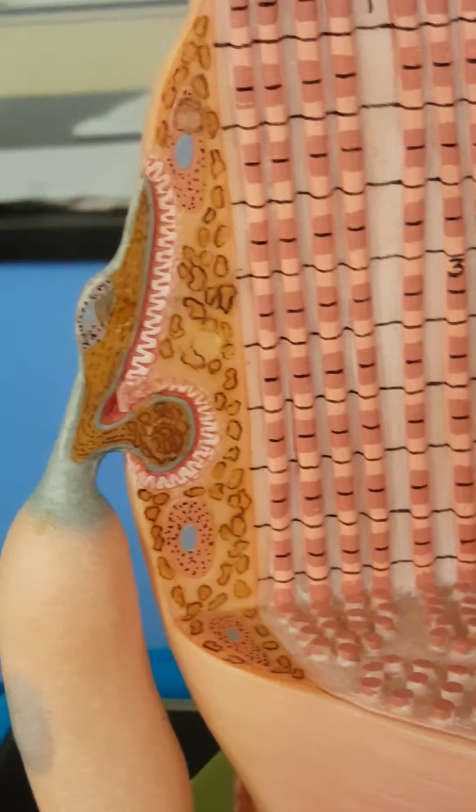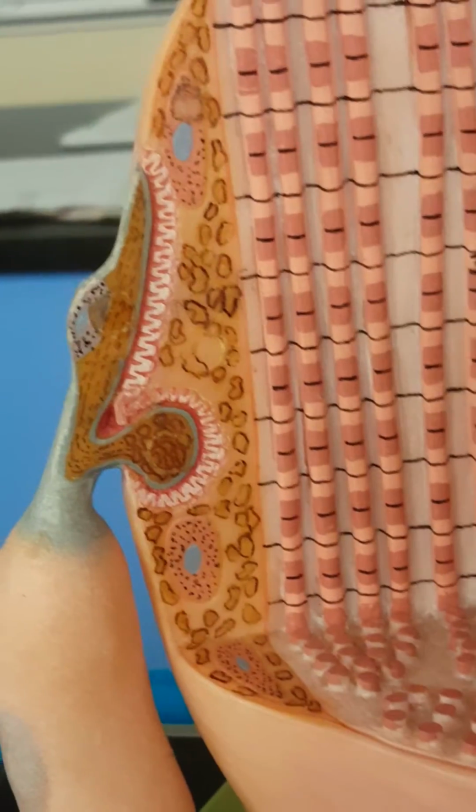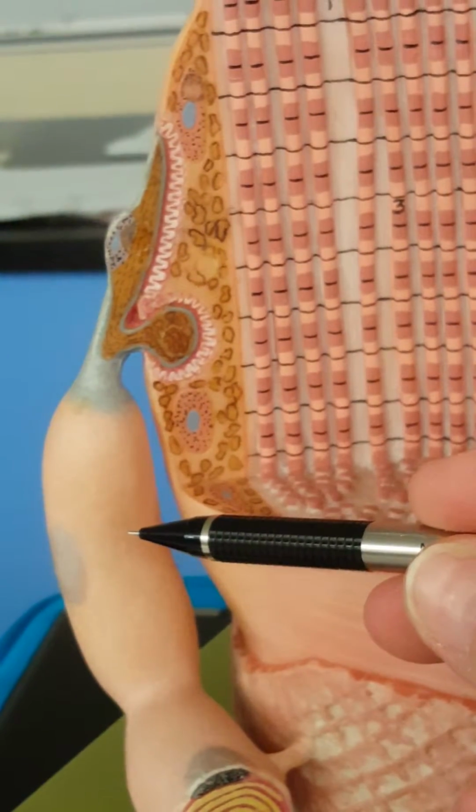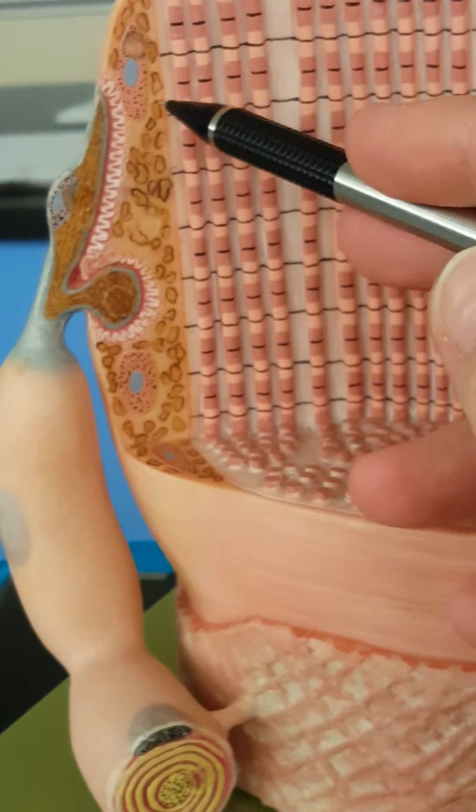Now, just remember that when you hear the word synapse, it's a neuron that is forming a junction with some other cell. In this particular instance, we have a motor neuron and a muscle fiber. So this is the top picture.